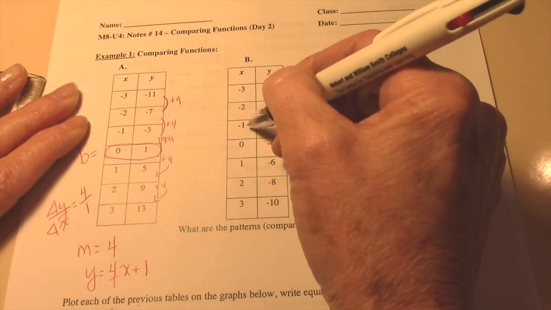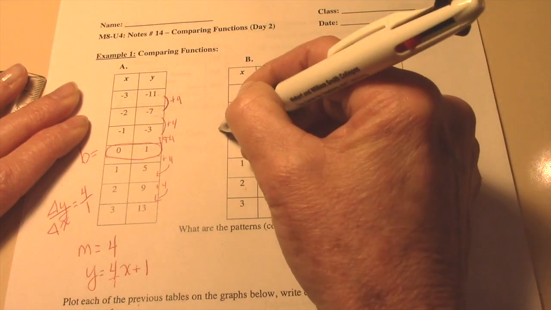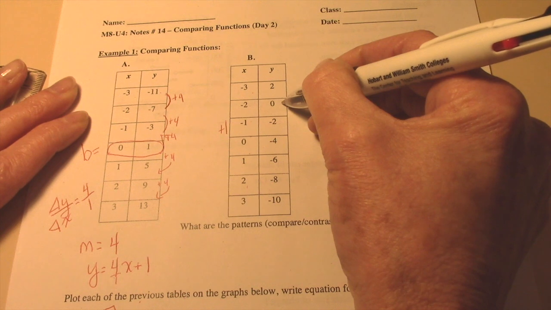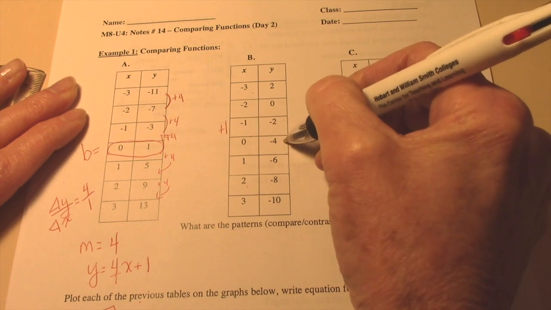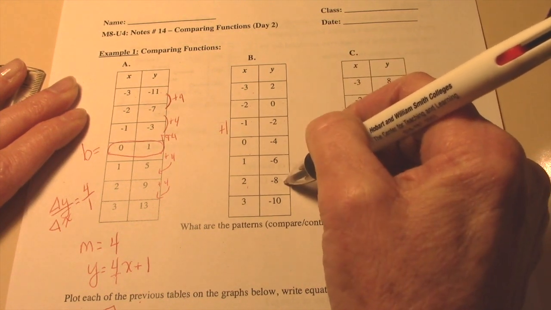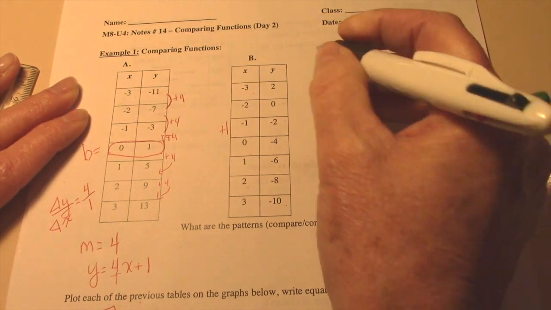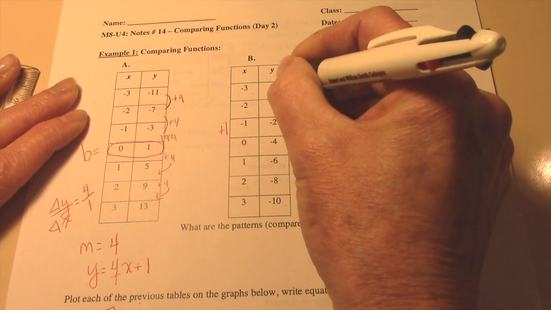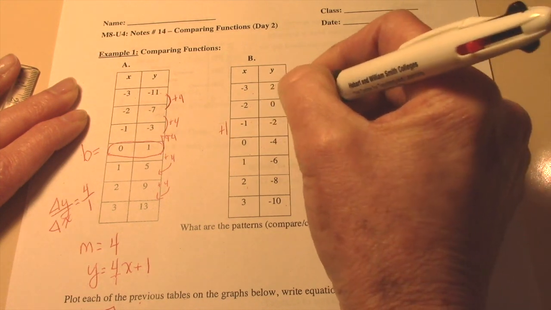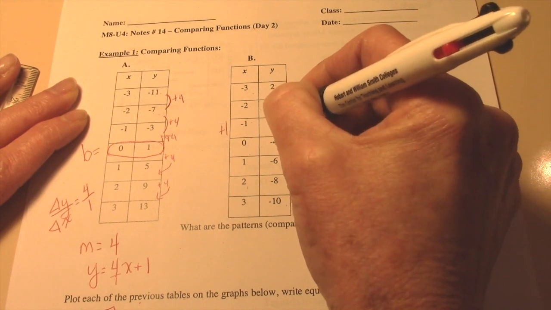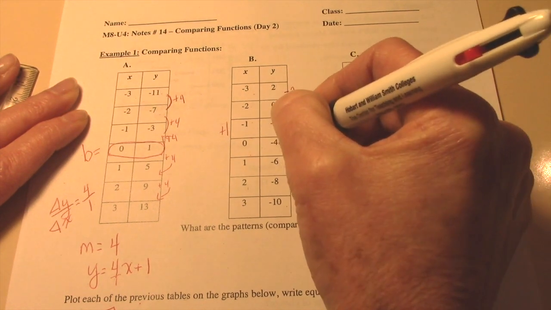-3, -2, -1, 0, 1. Beautiful. Going up by 1, plus 1 on that side. On the y side, 2 to 0, then to -2, then to -4, then to -6, then to -8, then to -10. Interesting. So technically I'm doing 2 minus 2 makes 0, 0 minus 2 makes -2, -2 and another -2 makes -4.